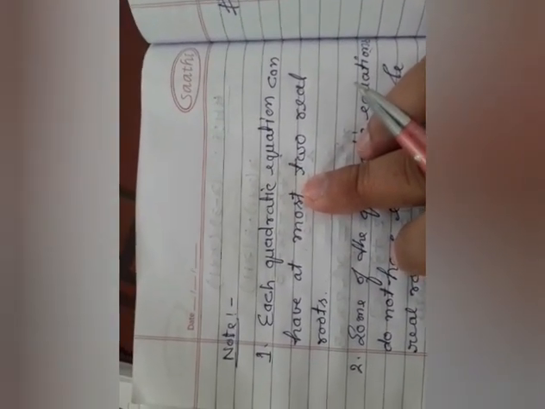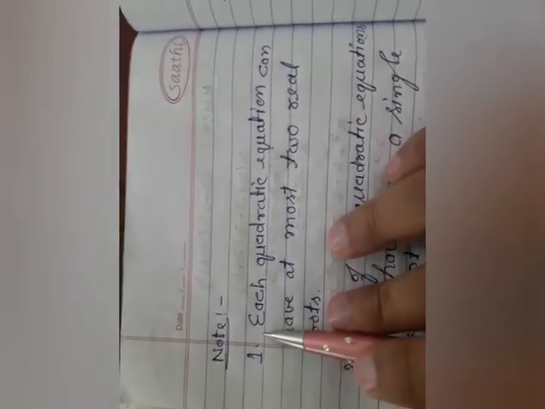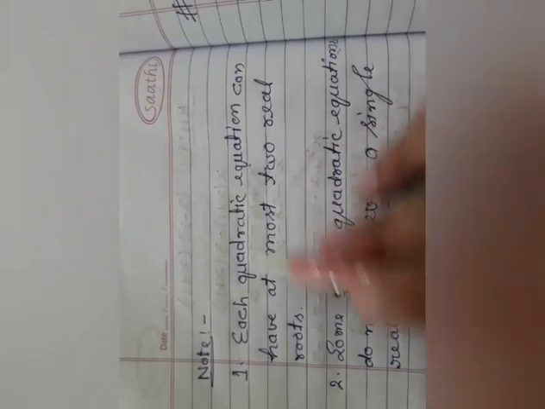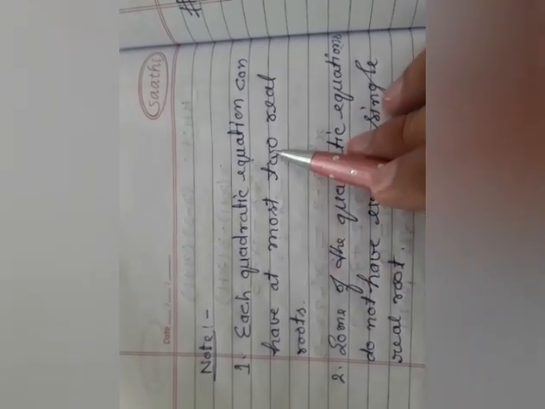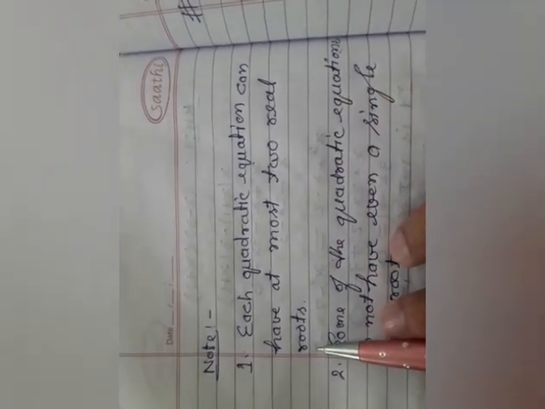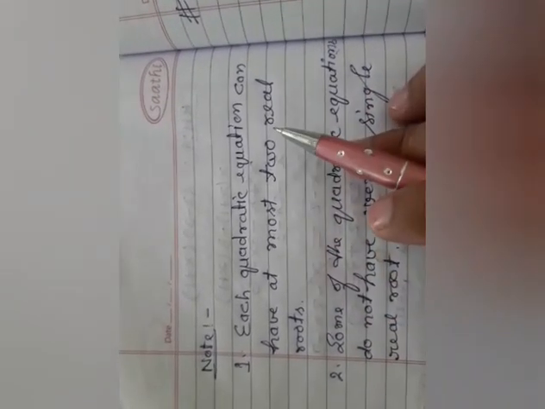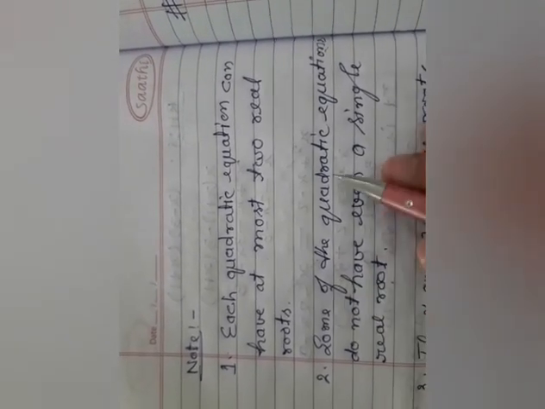Here we discuss some notes. Each quadratic equation can have at most 2 real roots. Clear? जितनी भी quadratic equations होंगे at most 2 real roots होंगे. Clear? Now the second one: some quadratic equations do not have even a single real root. Clear?